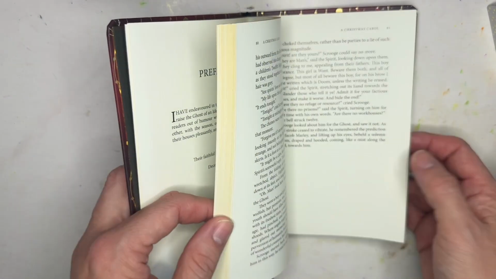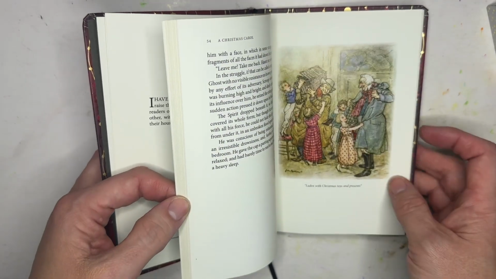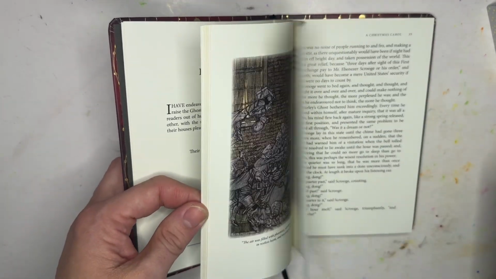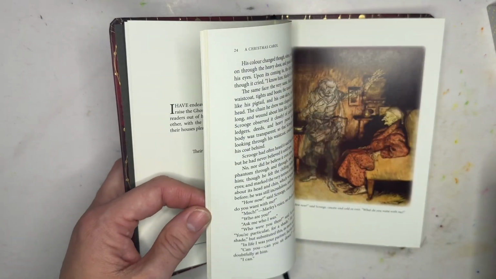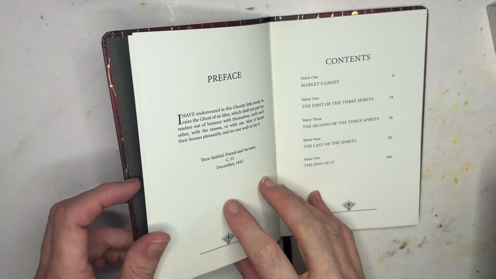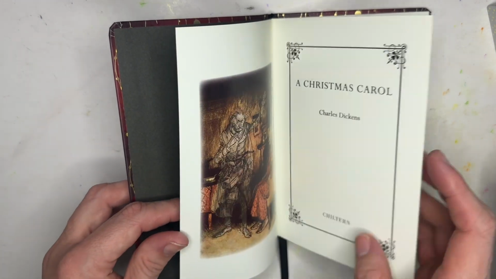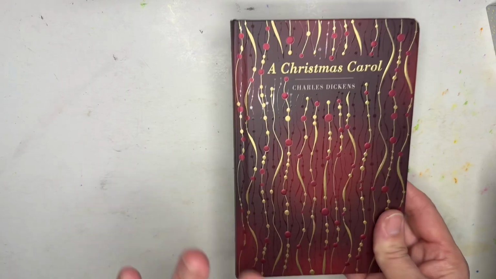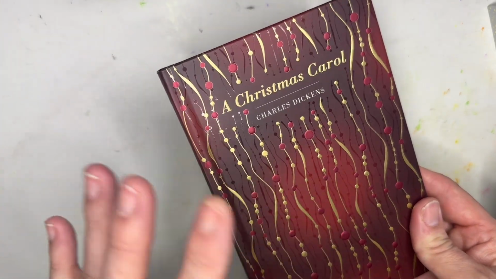So here we have the story with just some mini illustrations here. I don't know who does the art for this one, but it is the full Christmas Carol story. I don't have time to look into that, but you can check out if it's on the Amazon page. Again, I'll link all of these books below.